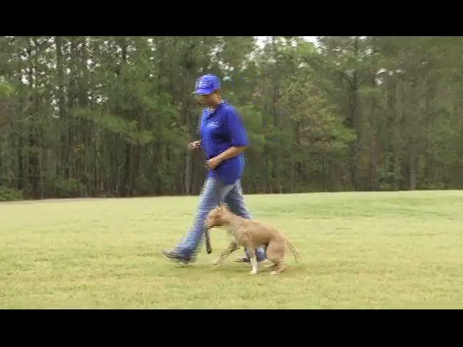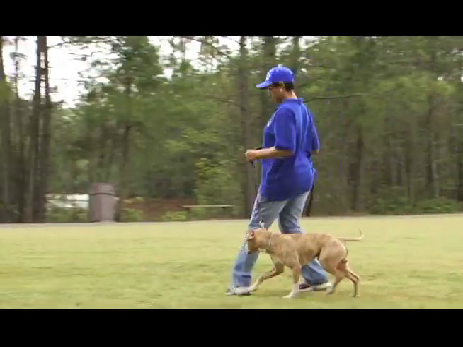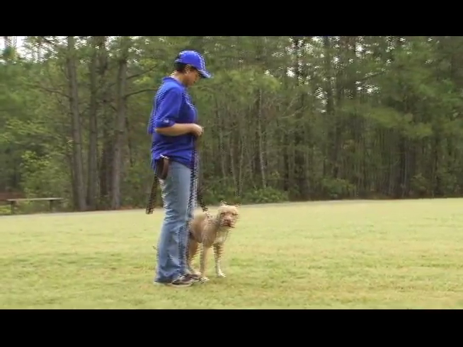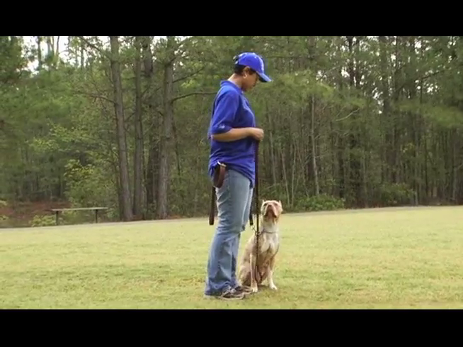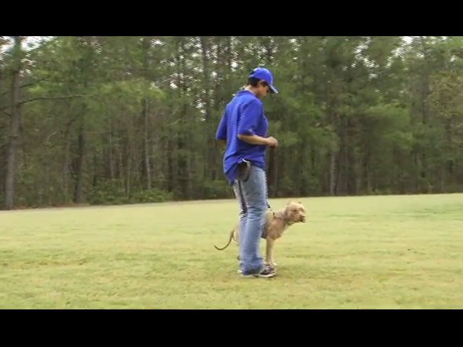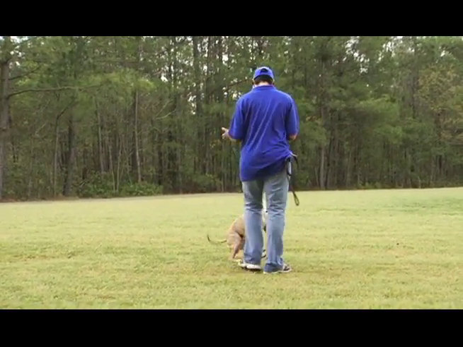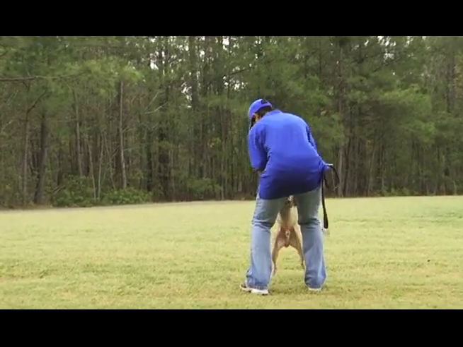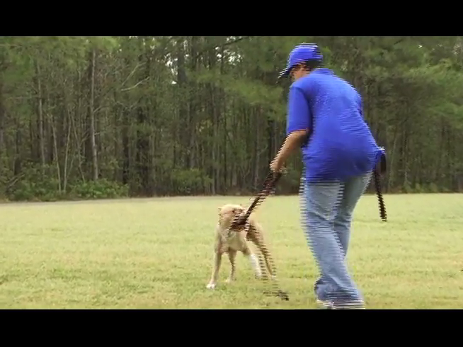Forward. Heel. About turn and stop. Heel. Good. Two steps up and finish. Heel. Good boy. Now he's released, he understands the training and everything is over with. He can go back to being a dog.